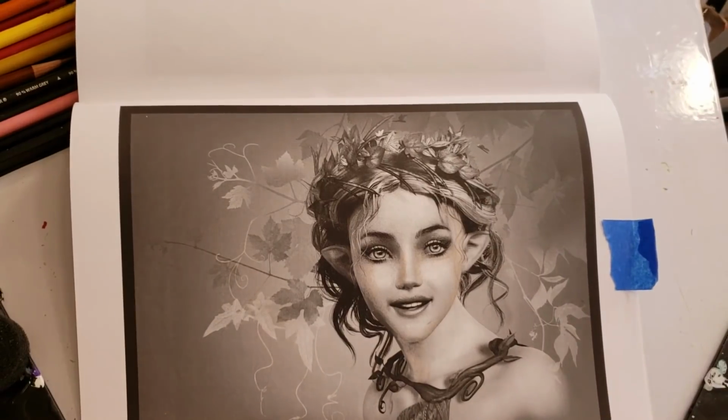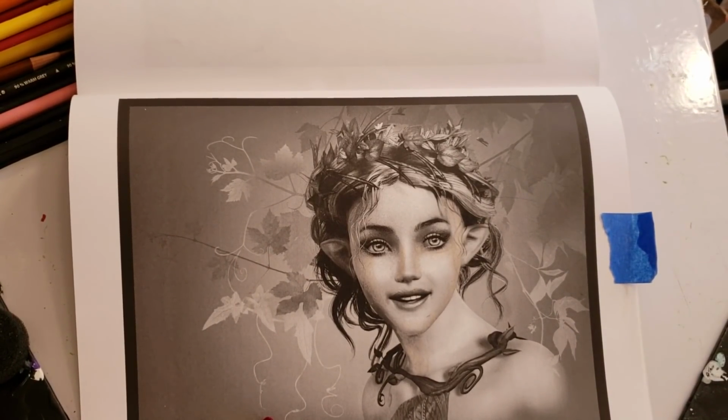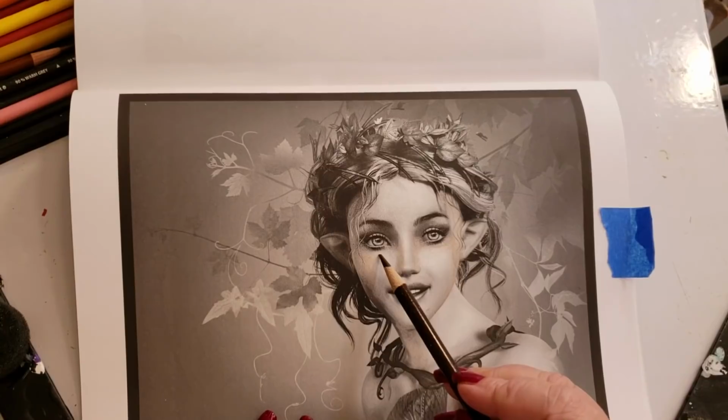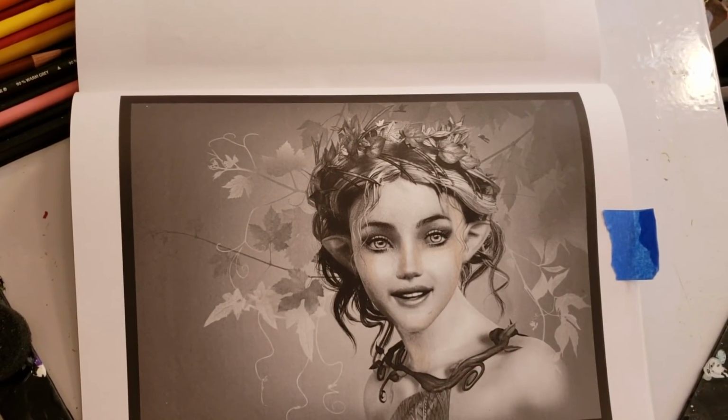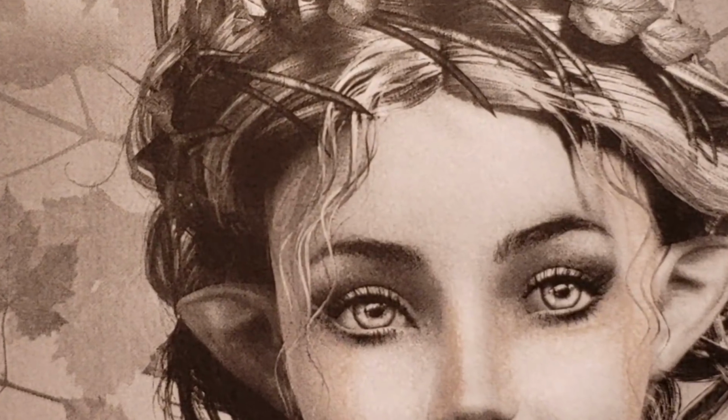Also on here, and I've noticed on some of the newbie pictures, I'm going to zoom in on it. Let me see if I can zoom in on my camera here.